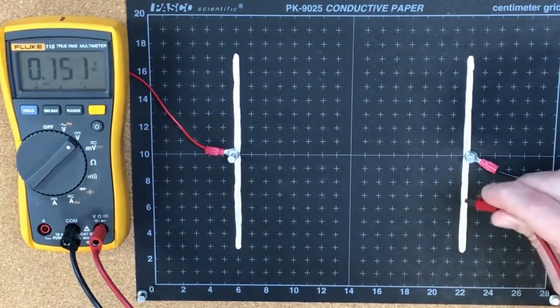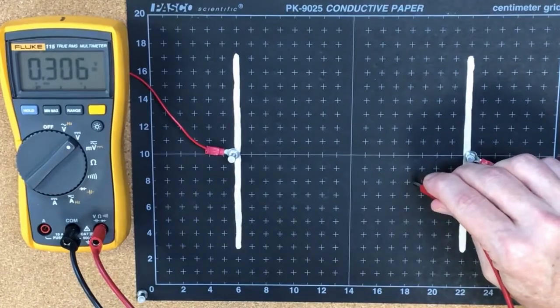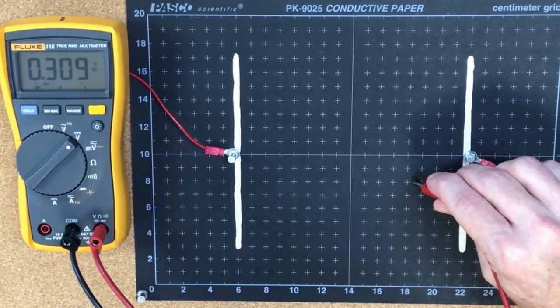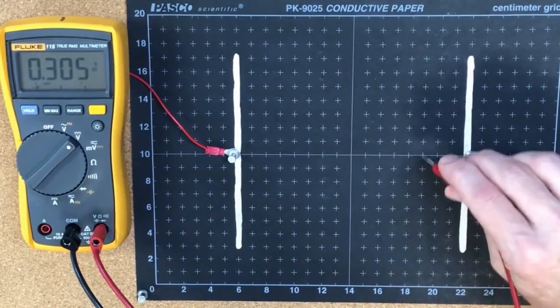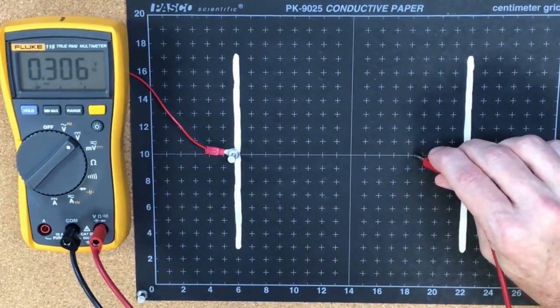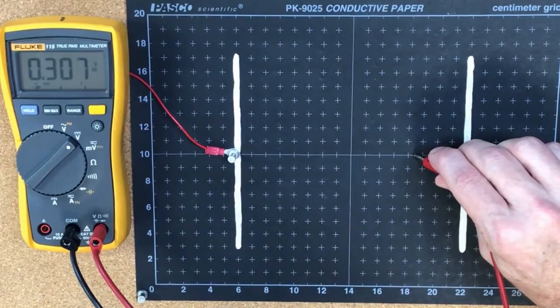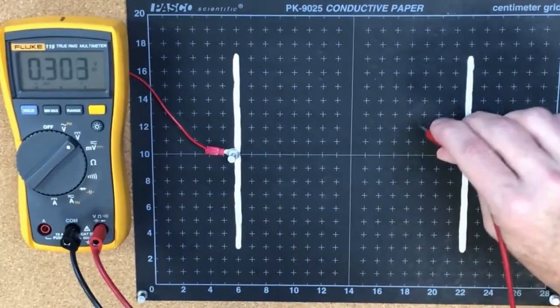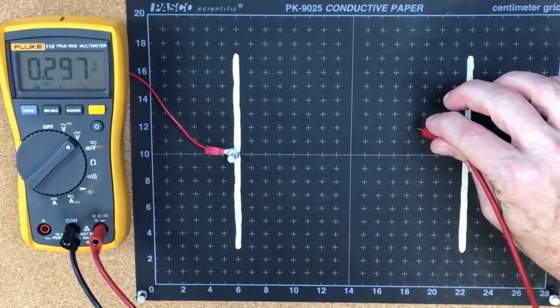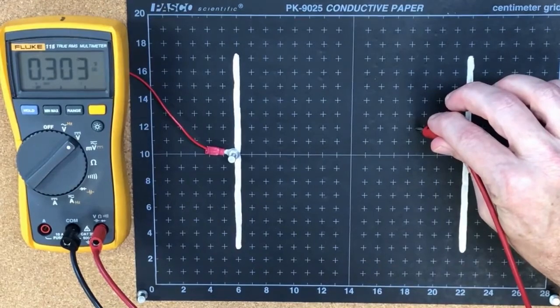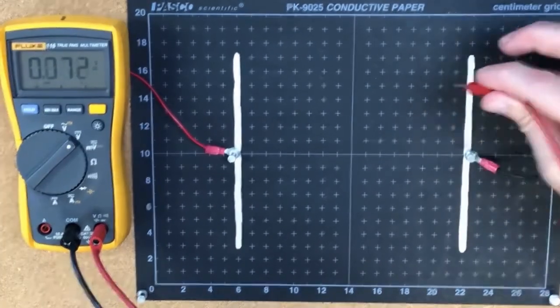That was quick. 8 in the vertical and 18.5 horizontal. 10 and about 18.5 horizontal. 12, 18.6.